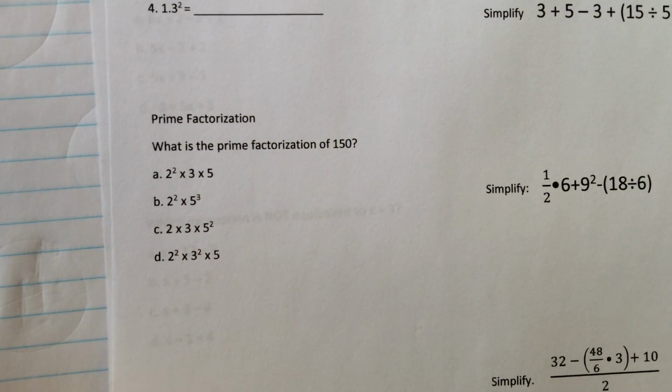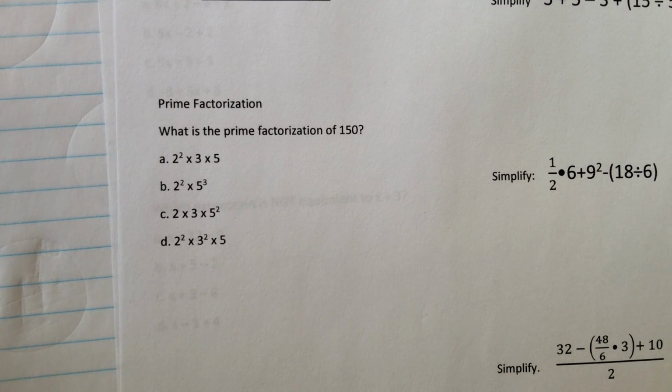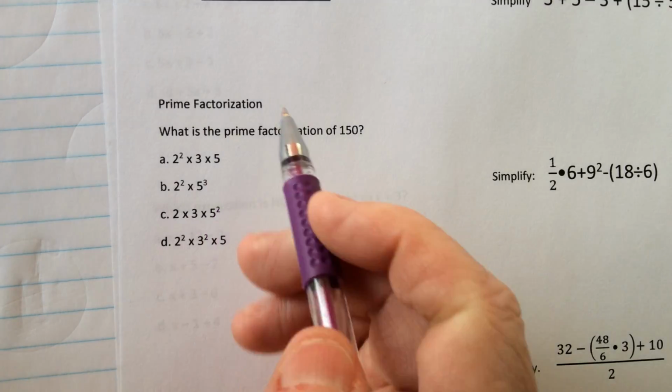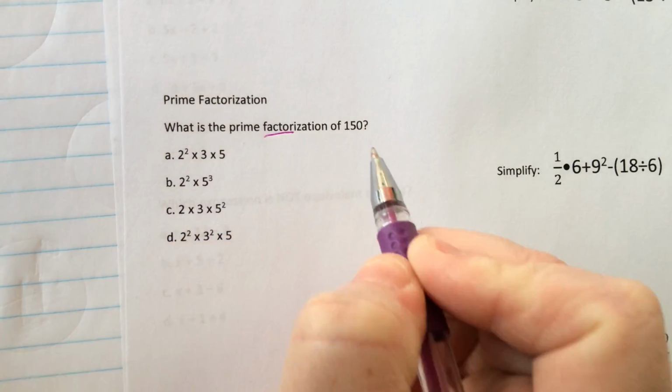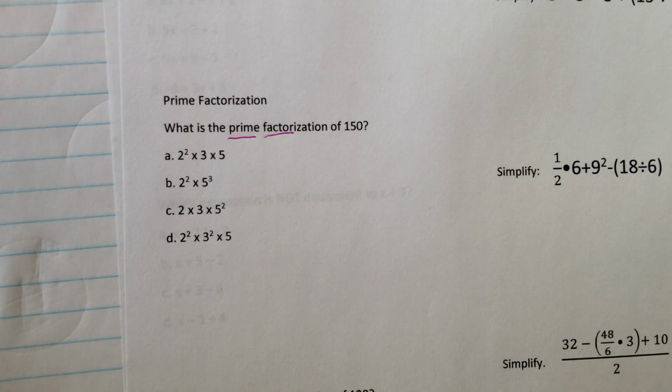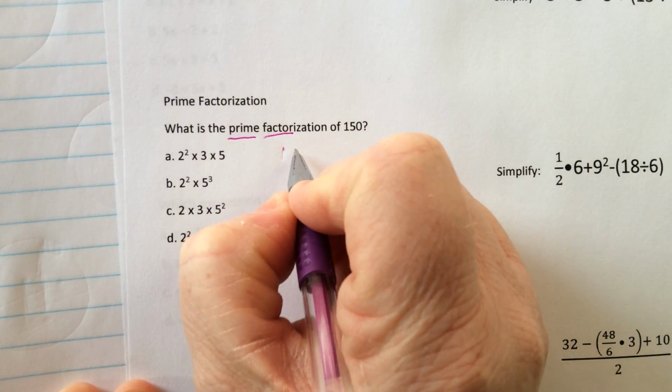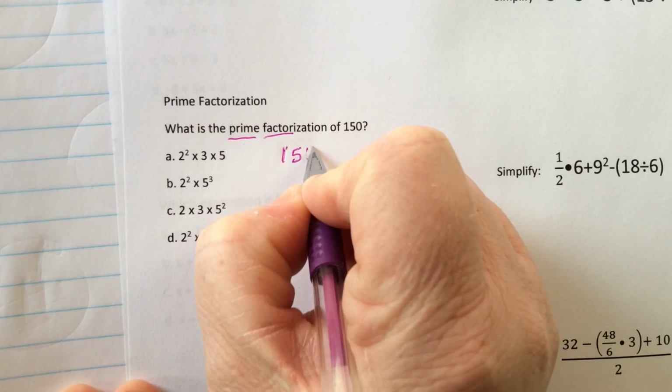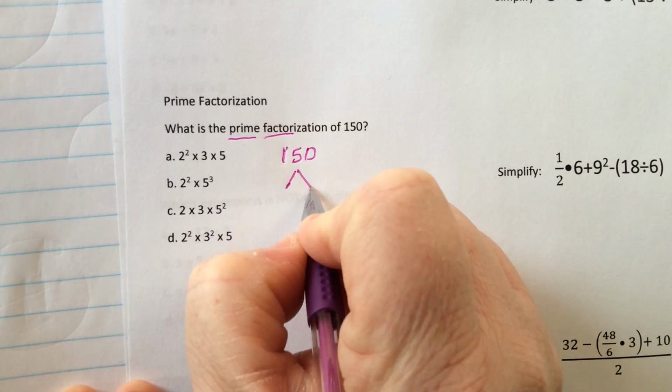Okay, next, right down here. What is the prime factorization of 150? Now, remember, prime factorization, factor as in factor tree, and prime meaning I have to find all the prime numbers that multiply and go into it. So, 150. Okay, what goes into that?